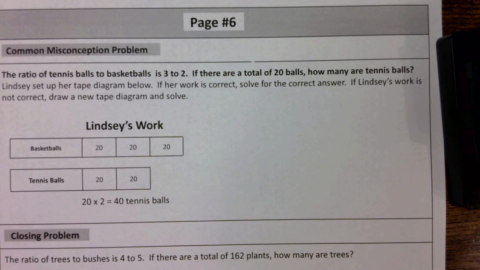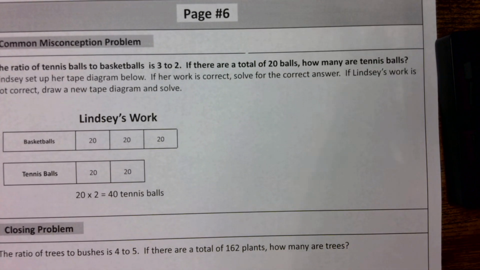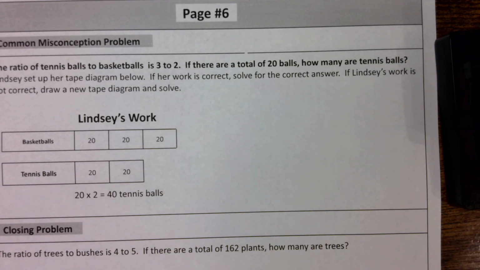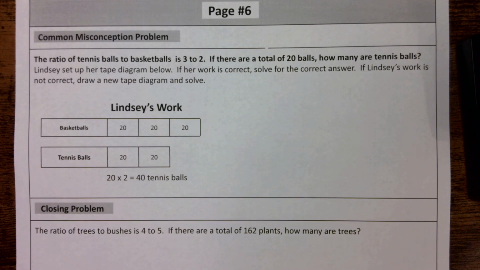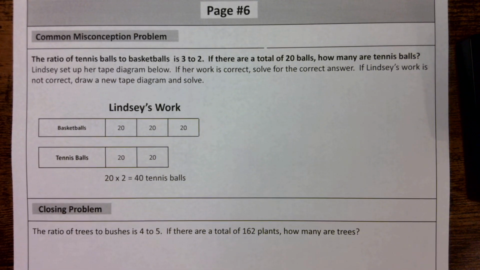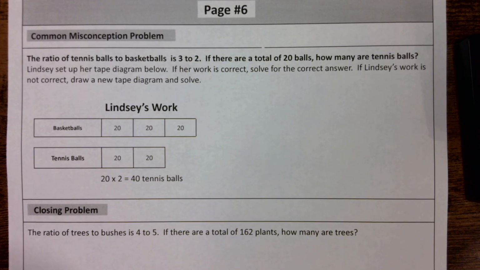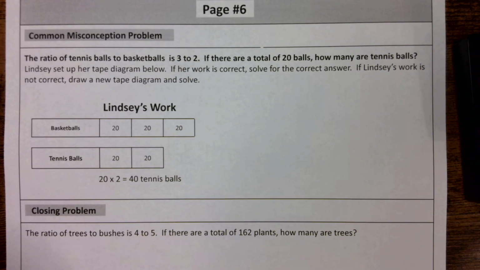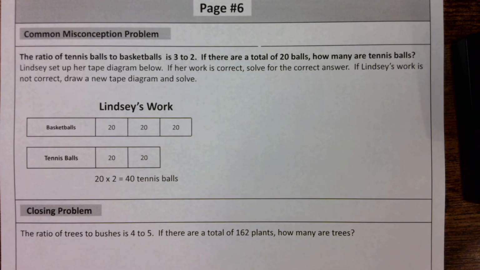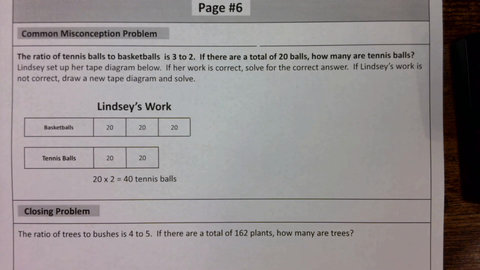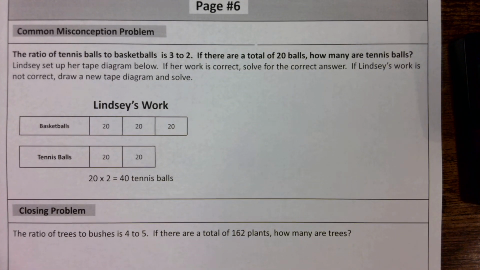All right, on page number 6, it says, the ratio of tennis balls to basketballs is 3-2. If there are a total of 20 balls, how many are tennis balls? Lindsay set up her tape diagram below. If her work is correct, solve for the correct answer. Lindsay's work is not correct. Draw a new tape diagram and solve. So I want you to pause the video, take a look at Lindsay's work, and write down your answer. Then come back to the video.